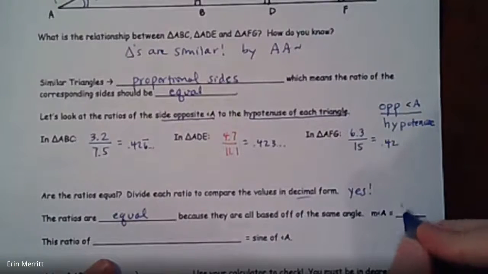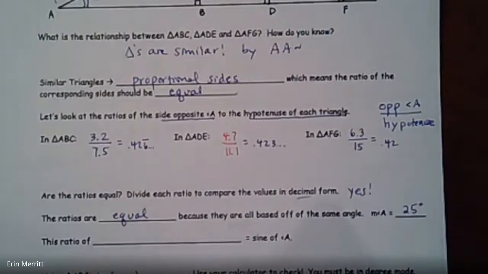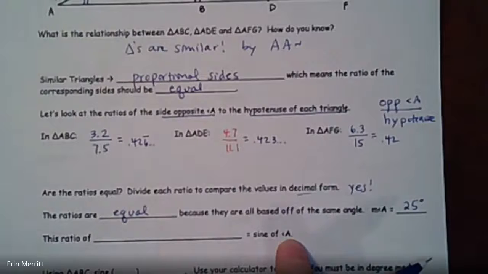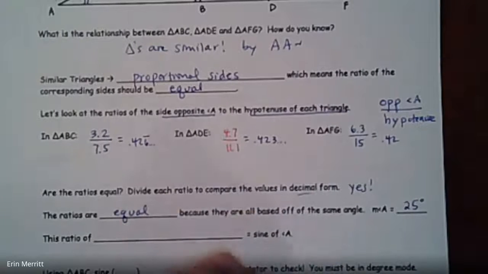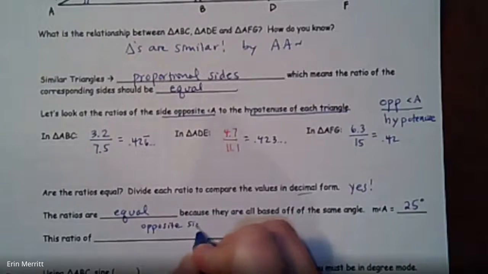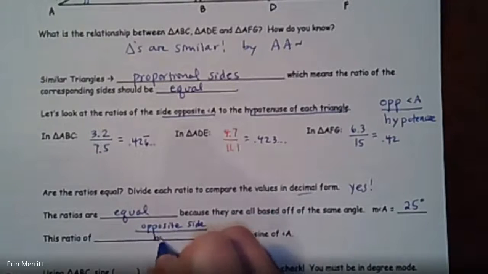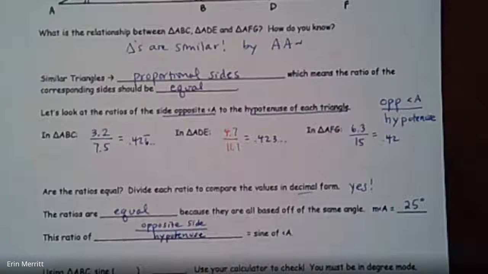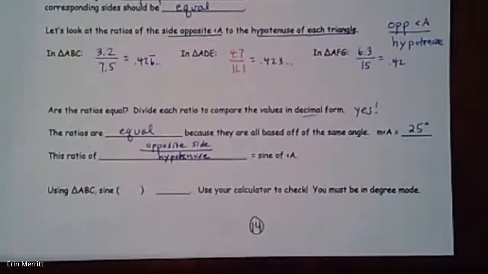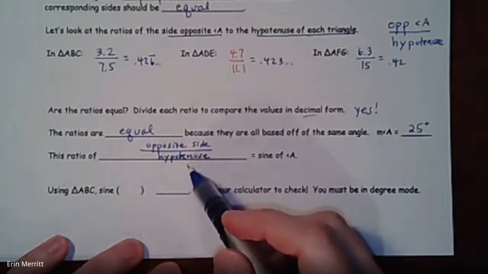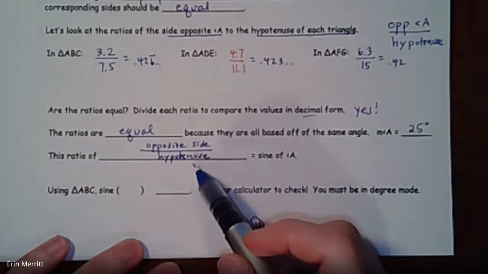And that angle was angle A, which we said was 25 degrees. So this ratio is equal to what's called the sine of A. The ratio we looked at in particular, the opposite side divided by the hypotenuse, is referred to as sine. Trig terms you may have heard before are sine, cosine, tangent. Sine specifically just represents this particular ratio: the opposite side divided by the hypotenuse.